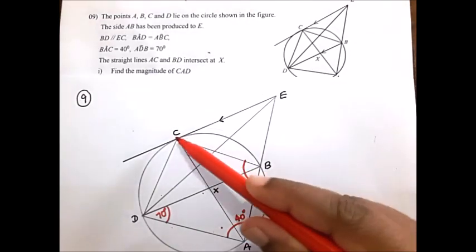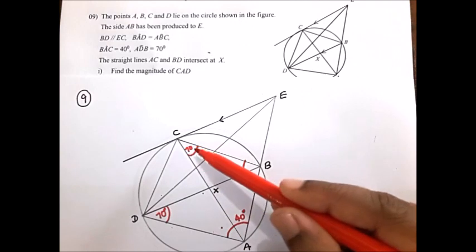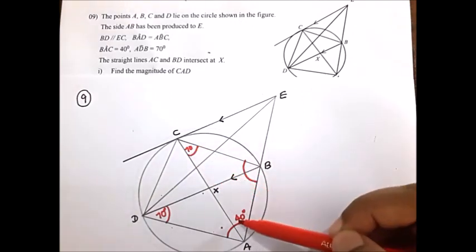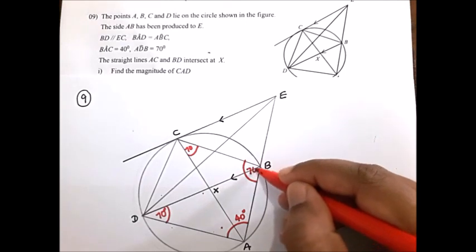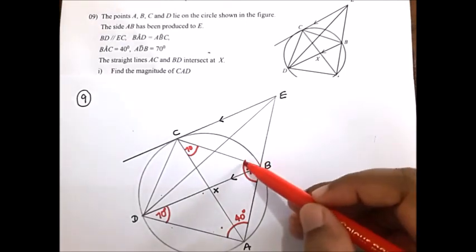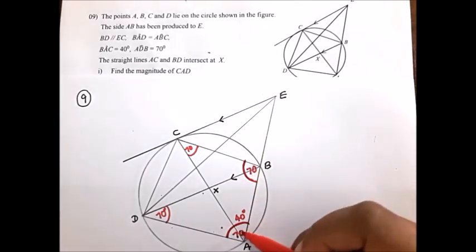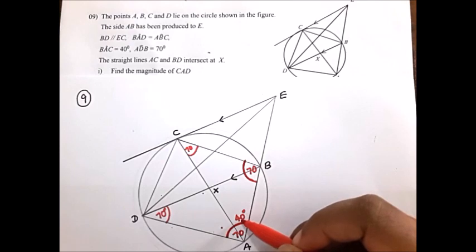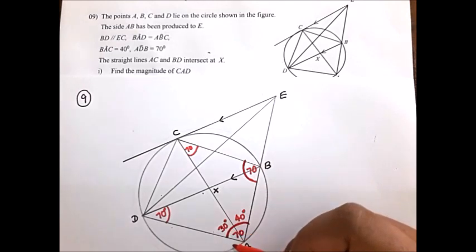Now consider triangle ABC. Sum of interior angles of a triangle is 180 degrees. 180 minus 40 minus 70. So here the value is 70. The question says these two angles are equal. If this one is 70, this one is also 70. If here 40, subtract 40 from 70, this angle is 30. The answer for the first part is 30 degrees.